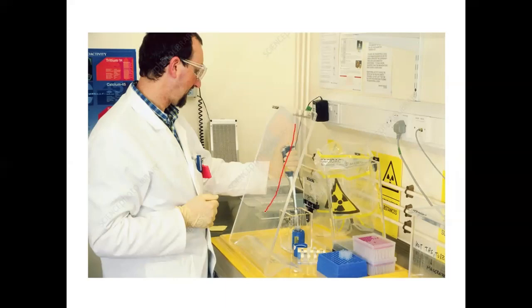This is the lead shield. You have to work behind the lead shield, so that you won't get exposed. You should also wear a radiation monitor badge to make sure how much exposure has been done from the time you started working in that lab.